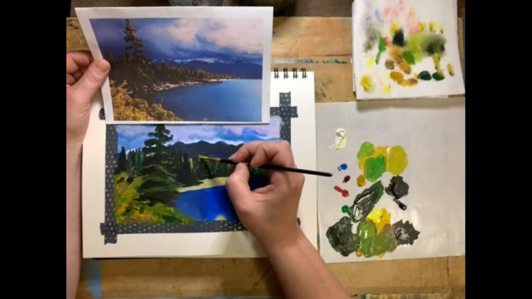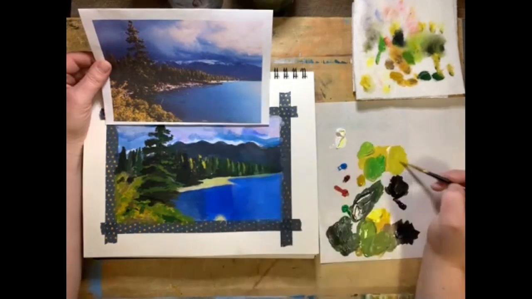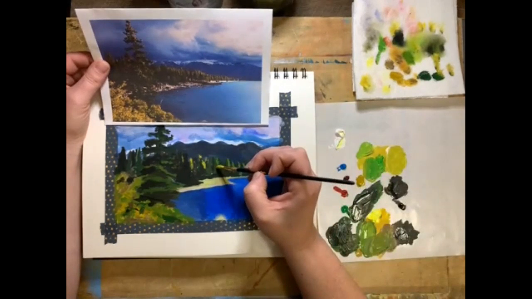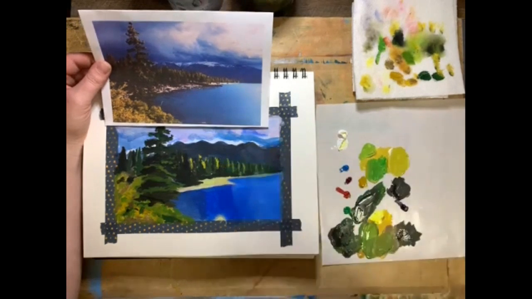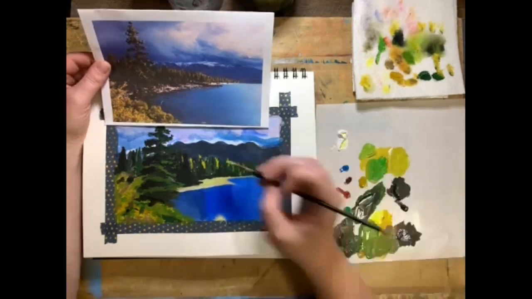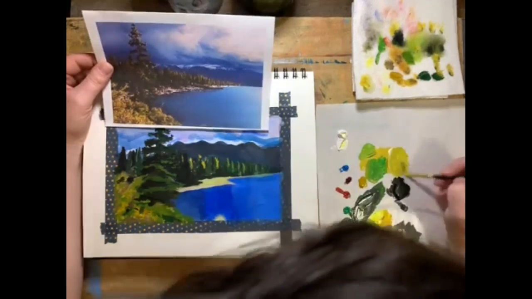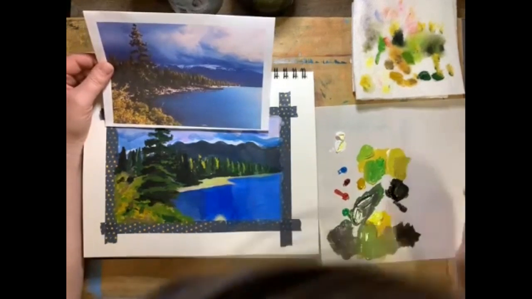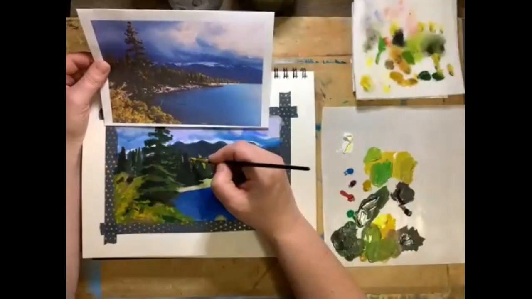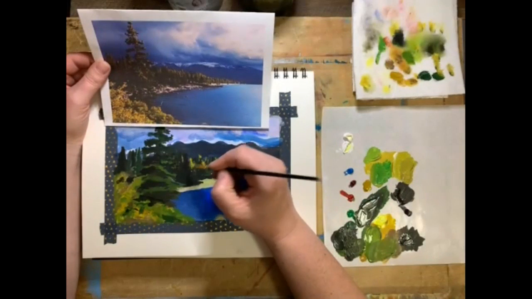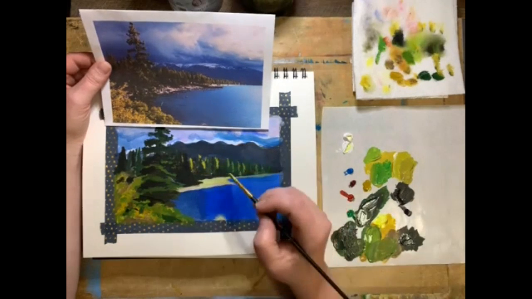Sometimes you want to put a second layer on or overlap just ever so slightly, but see some of the other color underneath. If you feel like your yellow's too bright, you can always put a smidge of purple in there to tone it down a little bit.